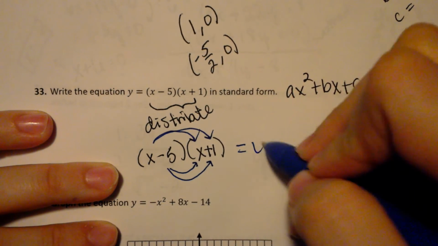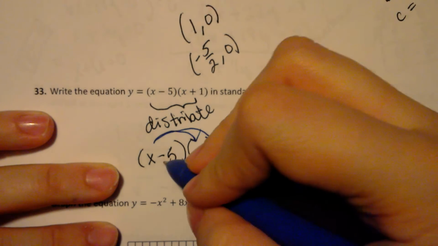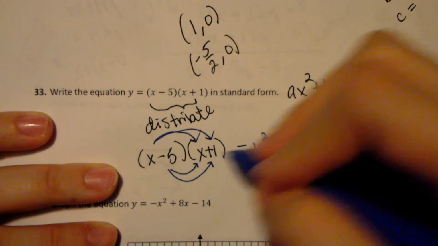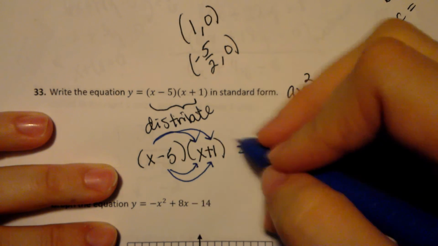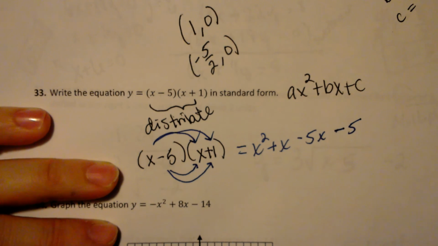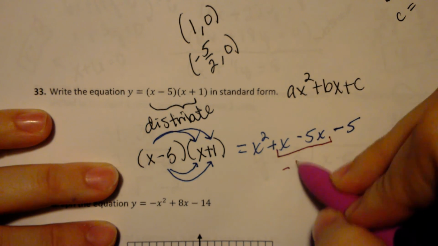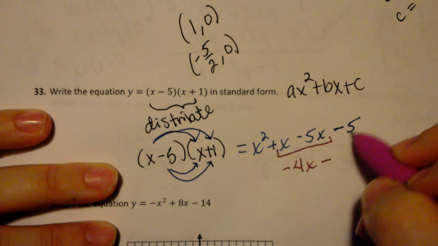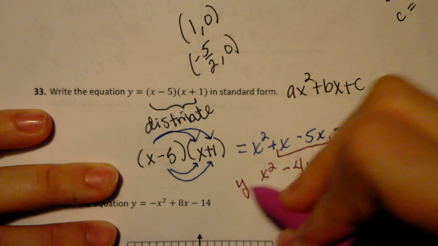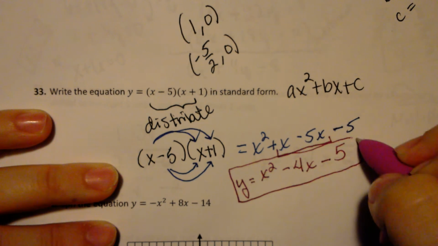X times x is x squared. X times 1 is x. -5 times x is -5x. And -5 times 1 is -5. So x and -5x combine to give you -4x. So this is my equation in standard form.